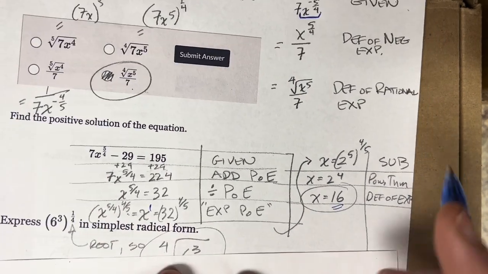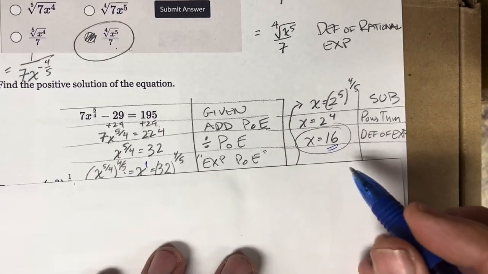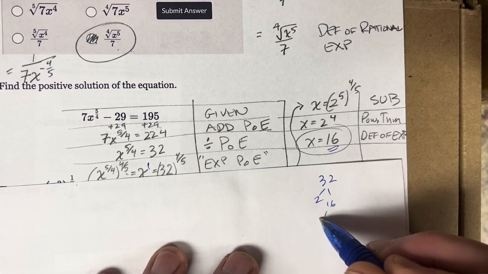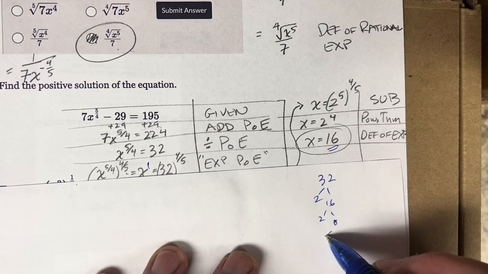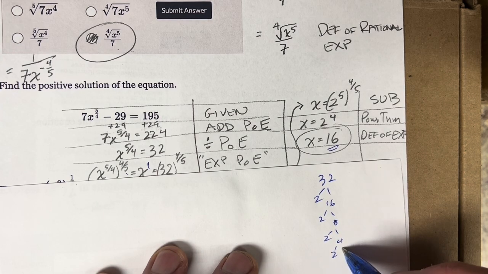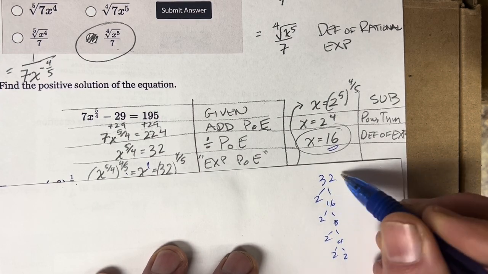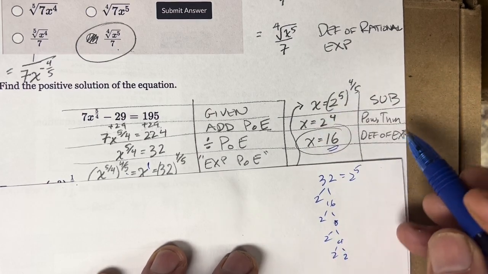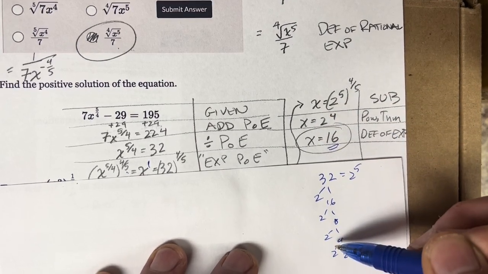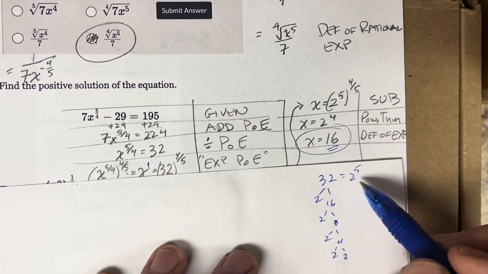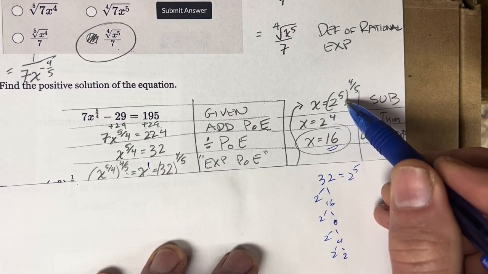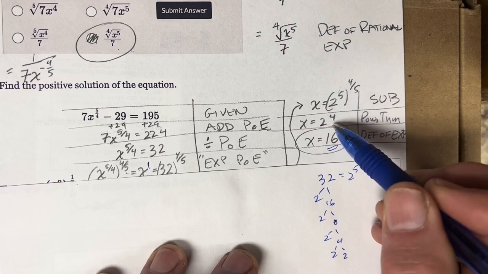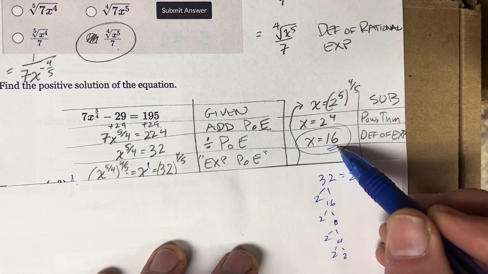And I know that 32, if I were to make factor trees and break it down, it's 2 and 16 and 2 and 8 and 2 and 4 and then 2 and 2. And I would say, oh, that's equal to 2 to the 5th. So you don't get a calculator on the test, but you can break any number down and find its exponential form. So now I put that in there and then I just multiply these two and the 5's cancel and I get 2 to the 4th, which is 16.